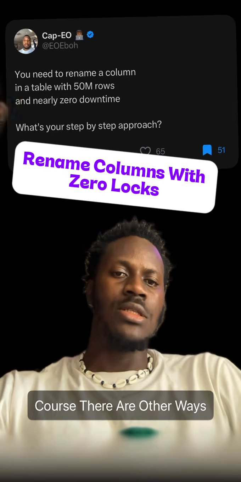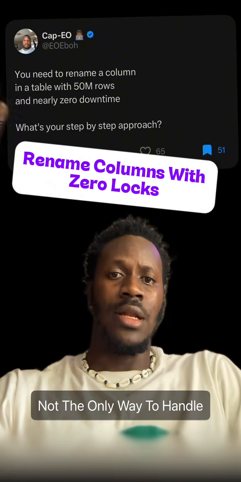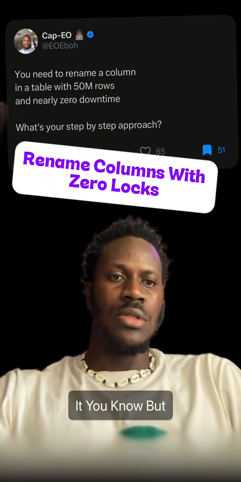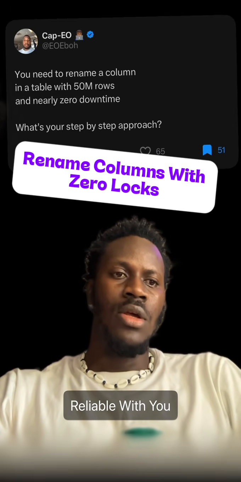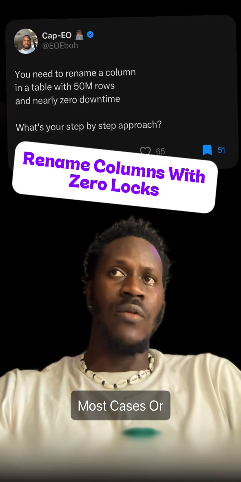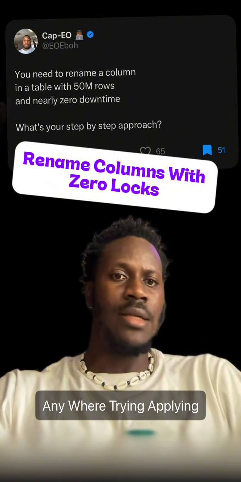Of course, there are other ways that you can handle this. This is not the only way that you can handle it. But expand, migrate, and contract is one of the safest and most reliable ways, that works for most of the cases or anywhere that you're trying to apply this.